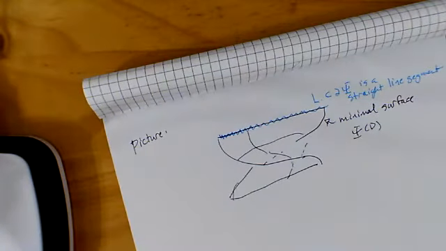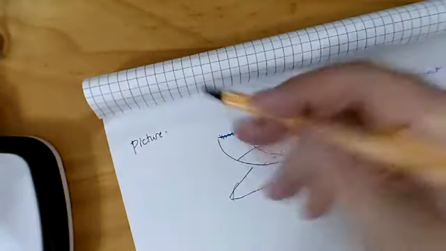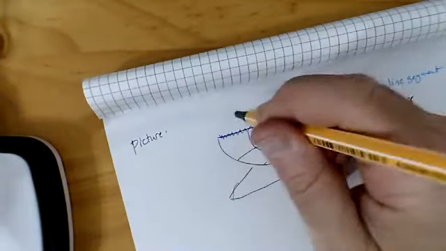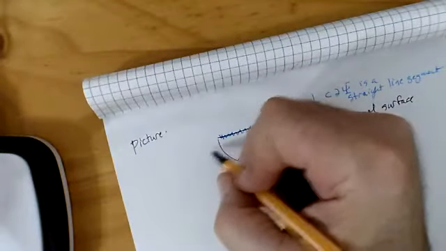What can I do? I can continue this surface by rotating the whole surface 180 degrees.